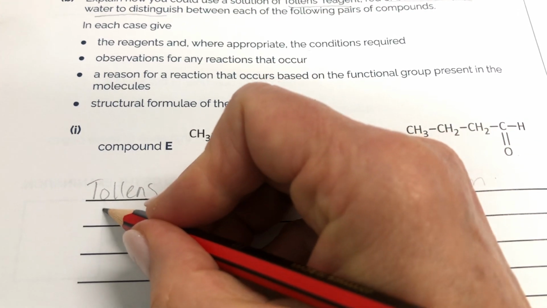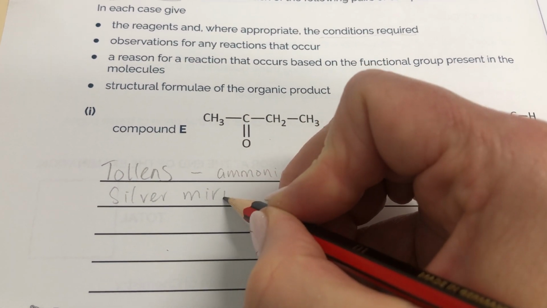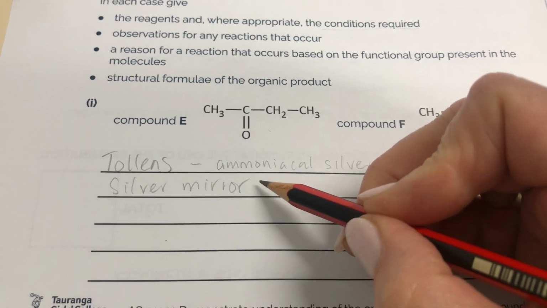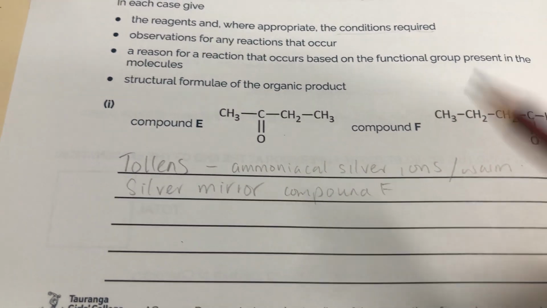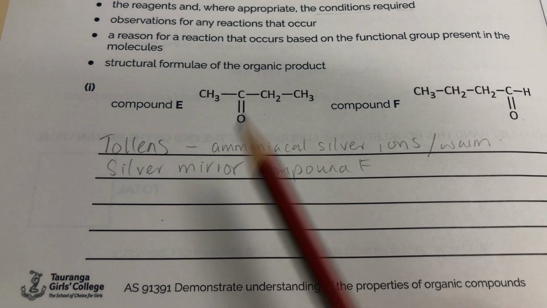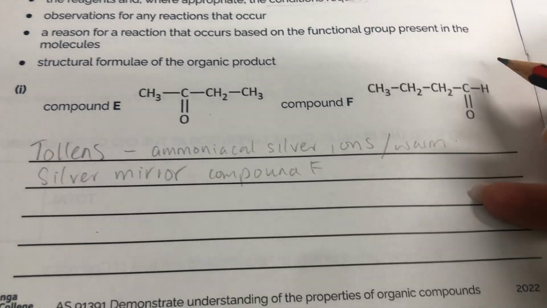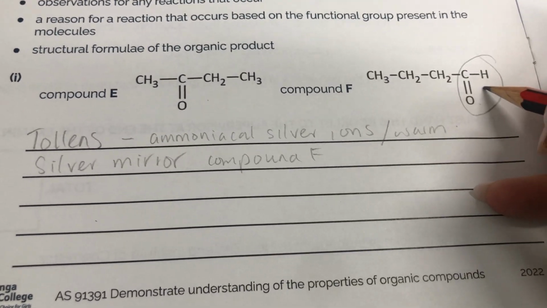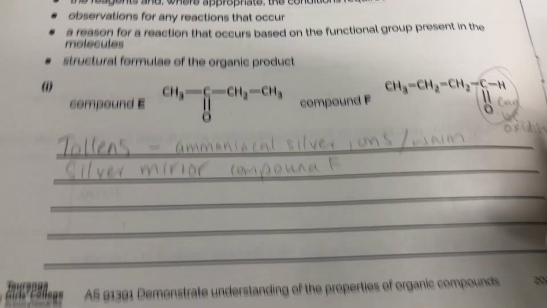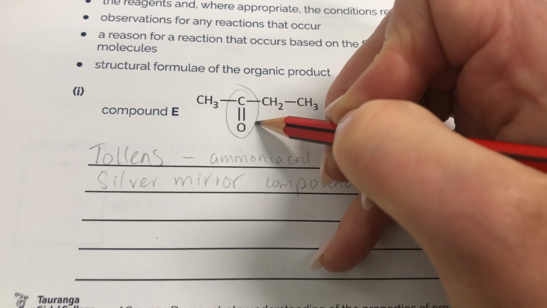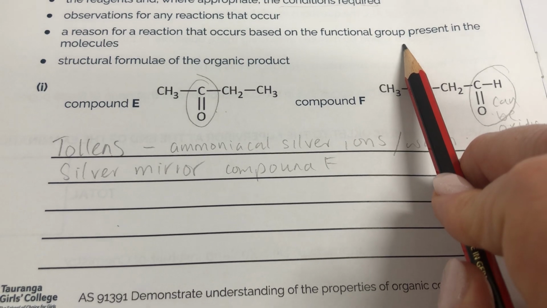We would see a silver mirror appear, and you're going to write this in sentences, but I'm just going to bullet point it. For compound F, a silver mirror; no silver mirror for compound E, and a reason for the reaction. So compound F is an aldehyde, so can be oxidized. This is a ketone, cannot be oxidized. So that's your reason for the reaction based on the functional group.